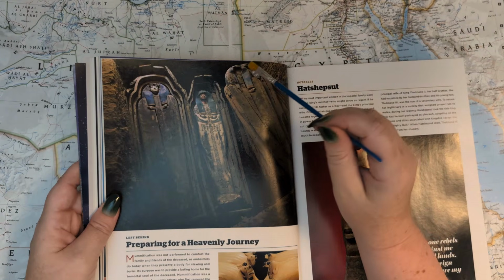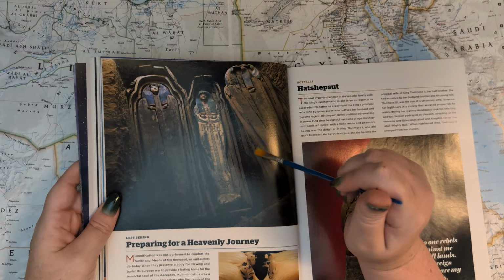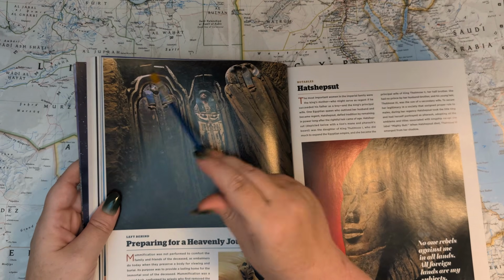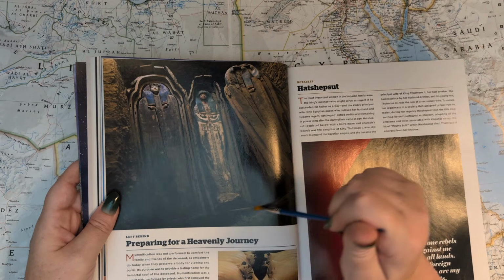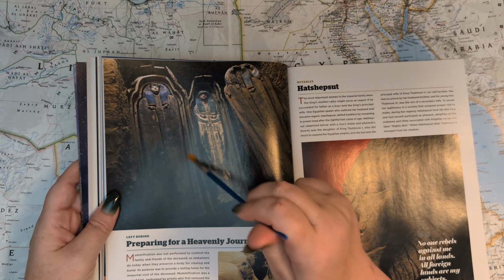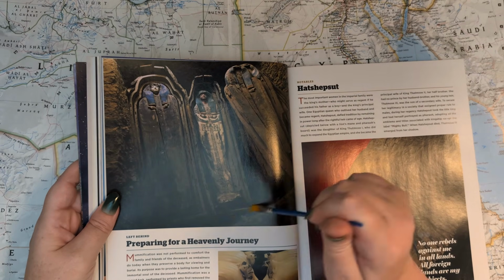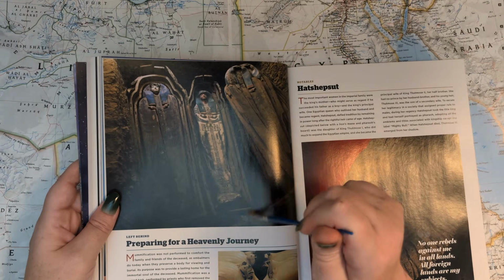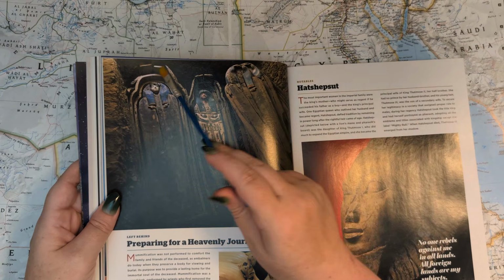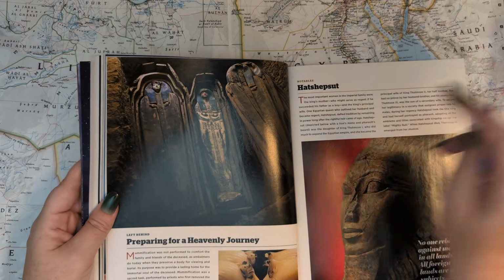Very cool. Very eerie, isn't it? Goodness, you think about how long these lasted underground, preserved. All this work that they did to preserve these bodies, to make sure they made it to the afterlife safely. So interesting, so elaborate. Amazing. Let's read about Hatshepsut.